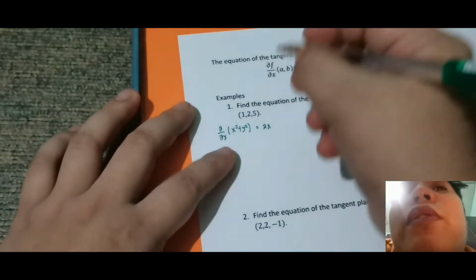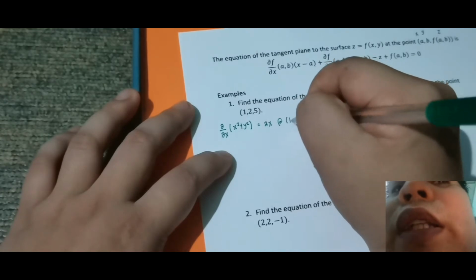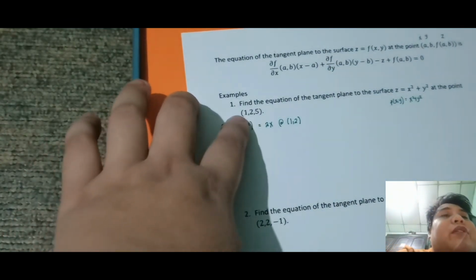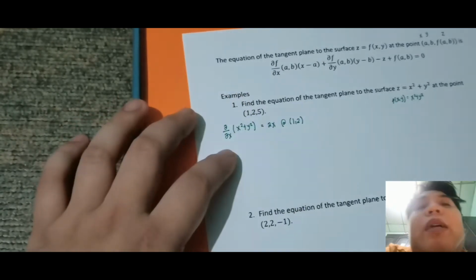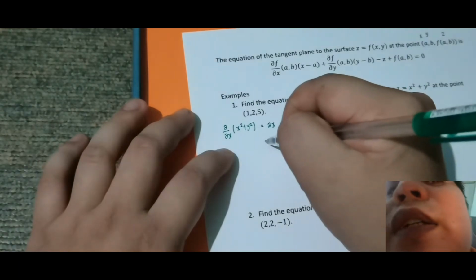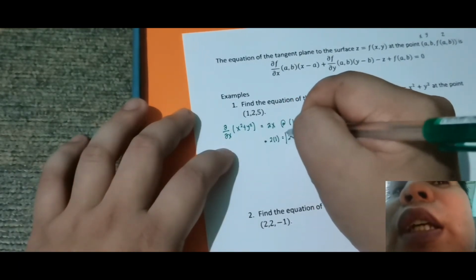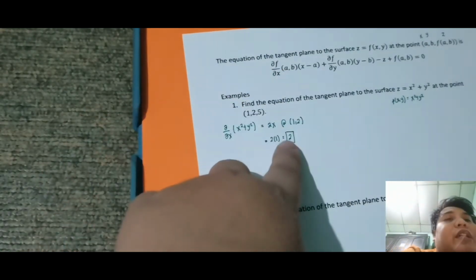Tama? So now, kunin naman natin yung point (1, 2), kasi a comma b, ayun yung a comma b. So (1, 2) is (1, 2). So a comma b is (1, 2). At point (1, 2), this is just equal sa 2 times 1 which is equal sa 2. So meaning, the partial derivative of f with respect sa x of a comma b is just 2.